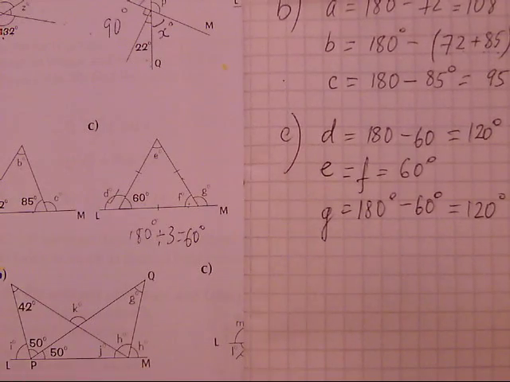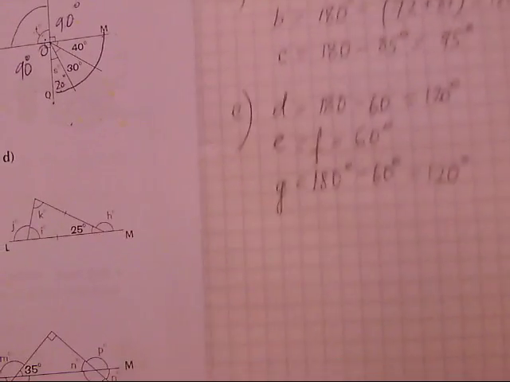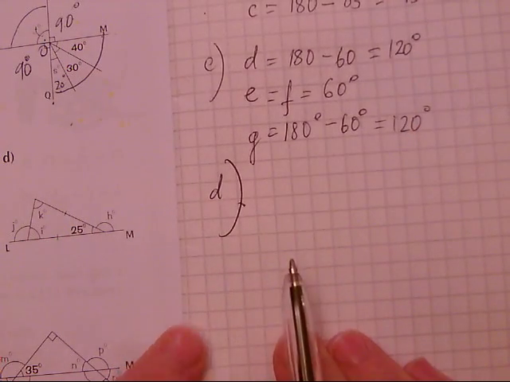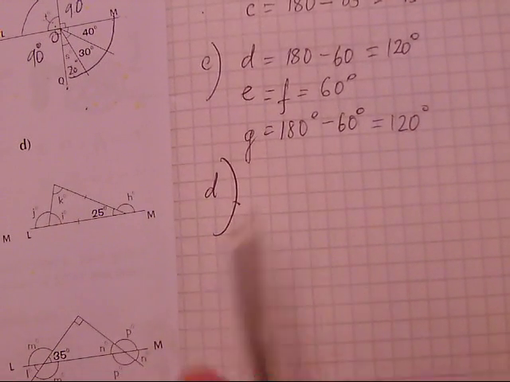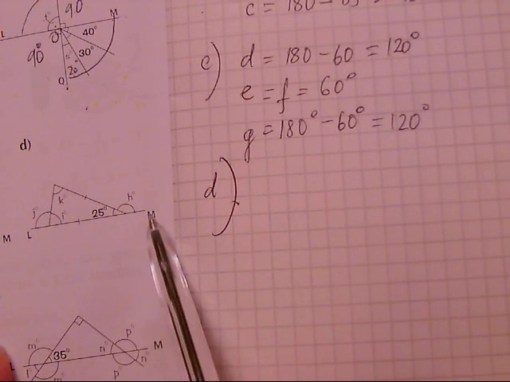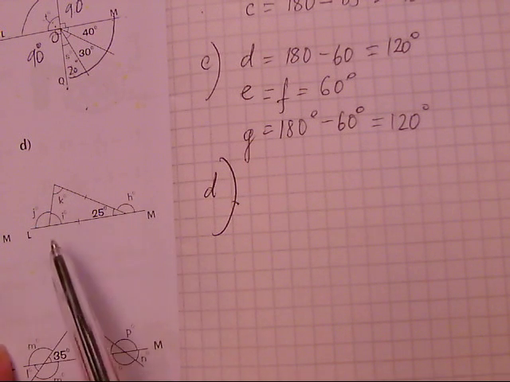Okay, now let's do question D. Question D here. Again, let's look at our diagram. We have a triangle here and a straight line LM. Okay, what do we know about this?